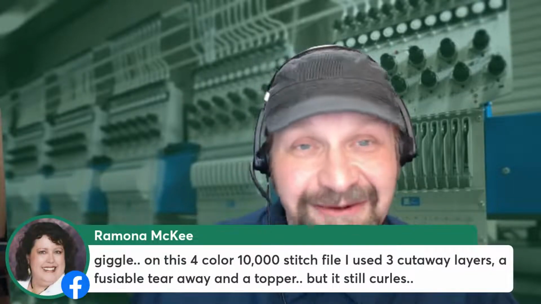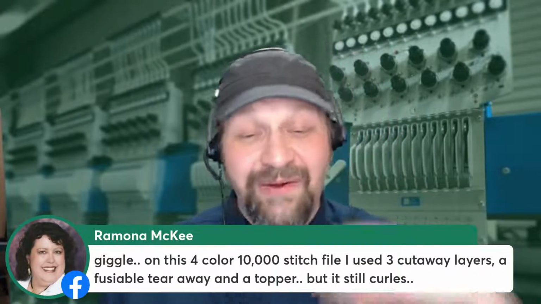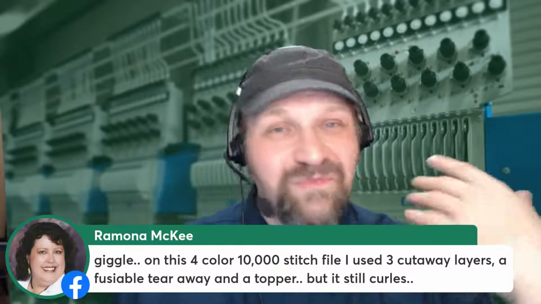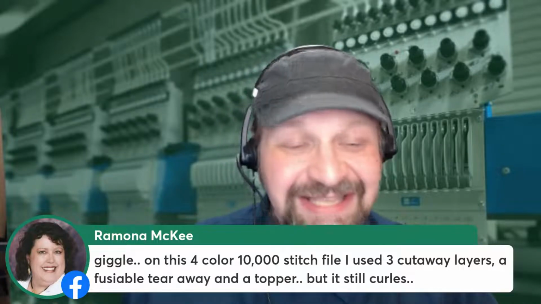But at the same time, the reason people do that is because they don't know what else to do, or they don't have access to the other portion of it, or they don't know that they have the ability or the wherewithal to make those changes. So people who are getting digitizing done by someone else, people who are buying stock designs, they frequently do what honestly makes us giggle. And I agree, Ramona, I giggle too, and start throwing tremendous amounts of cutaway material in the backing, or a bunch of fusibles or adhesives and toppers to try and solve the problem, when what's probably going on is something else that's in the stack.